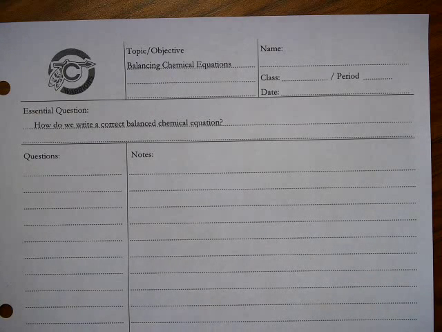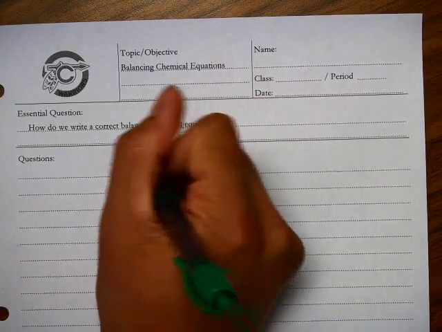Okay. So, the law of conservation of matter states what? Would you remind your neighbor what the law of conservation of matter says? Great. Sounds like everybody said the same thing.